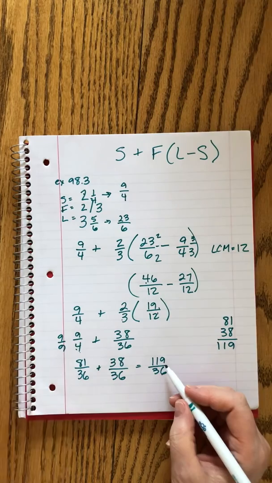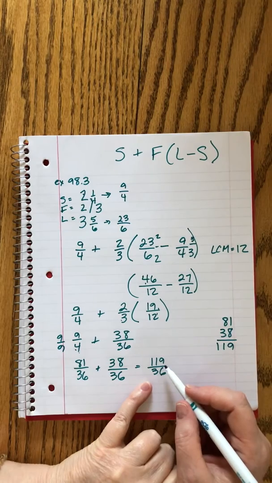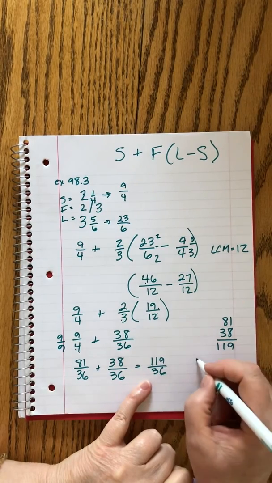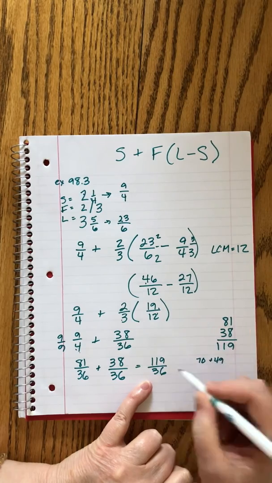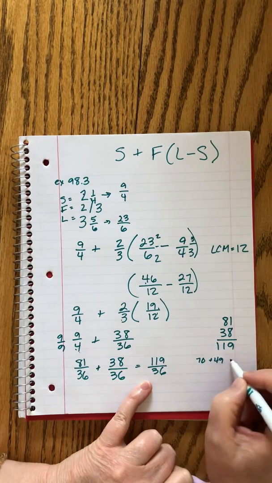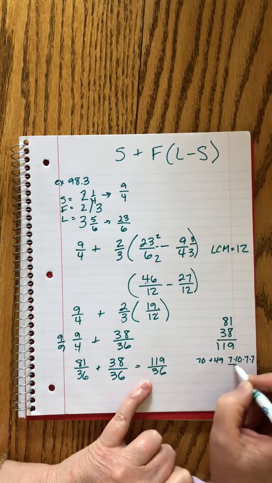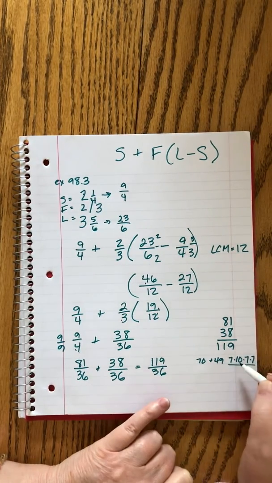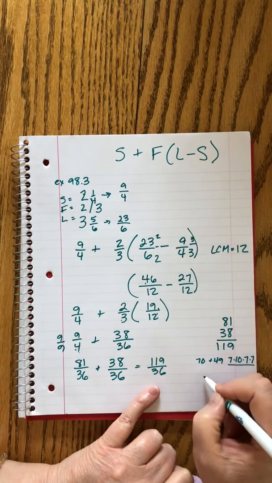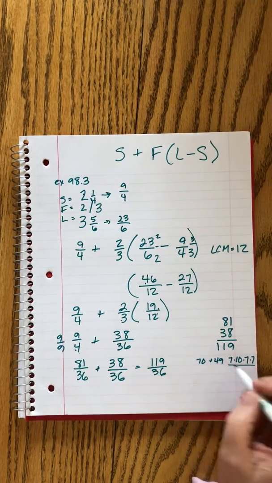119/36. I'm pretty sure 119 is, is it prime? No, it's not prime. This is 70 plus 49, and that is 7 times 10, 7 times 7, 7 times 10 times 7 times 7. So that's the prime factorization of this. The 10 I could break down farther, but I know that this doesn't reduce. Don't pay attention to that.